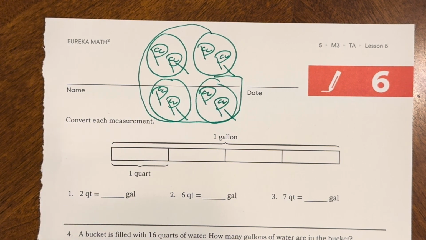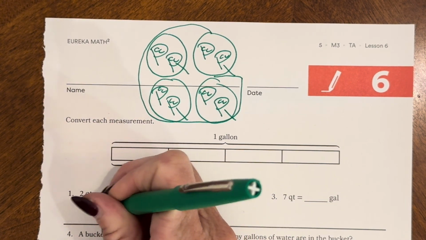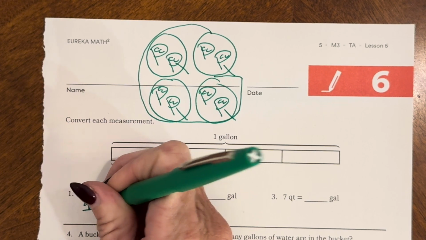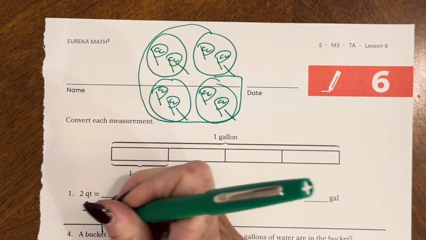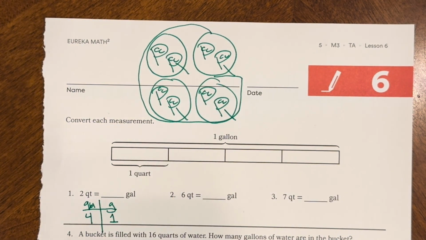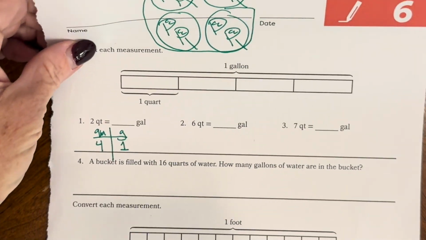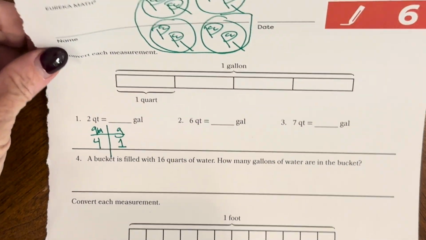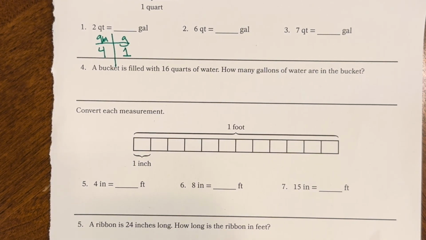I'm going to set up my table, and it's going to be a little squished here, so you might want to get separate paper. But what do I know about quarts to gallons? Well, in 1 gallon, there are 4 quarts. And that is the same for all 3 problems. So I can use that to help me with all the problems, okay? Okay, down here, it is still quarts to gallons. For 5, 6, and 7, you're going to need to know feet and inches, which I think you already know.